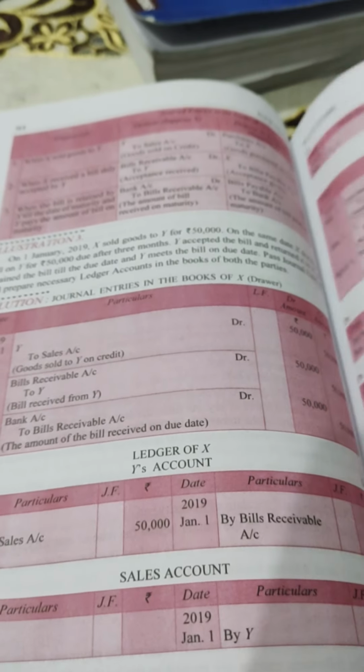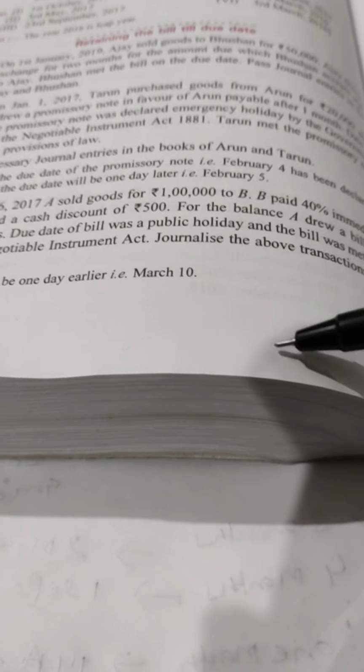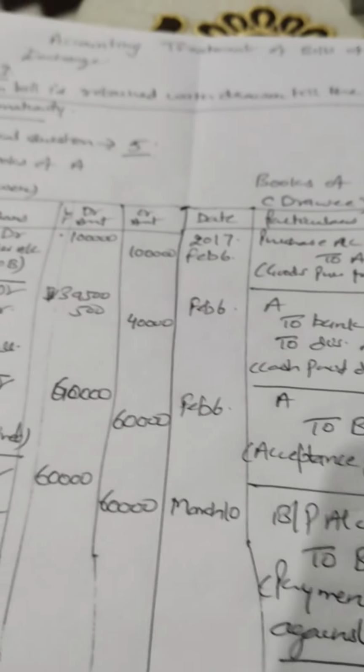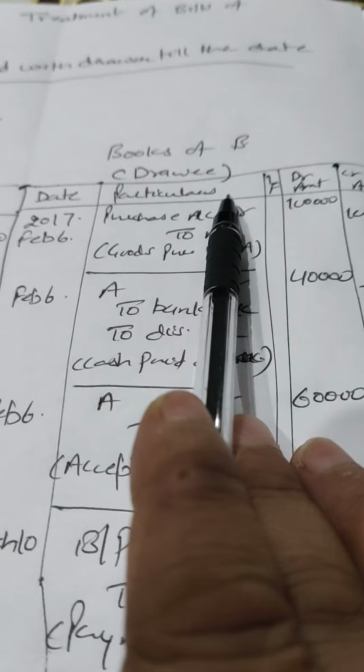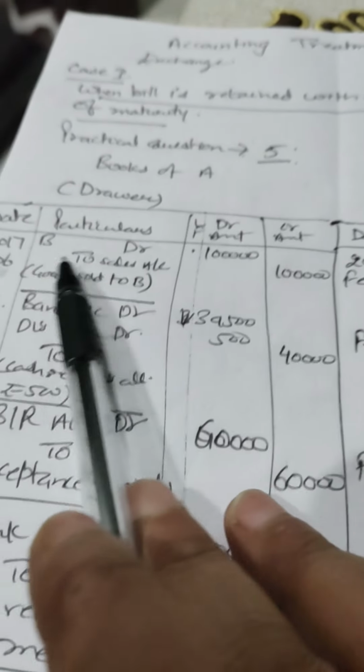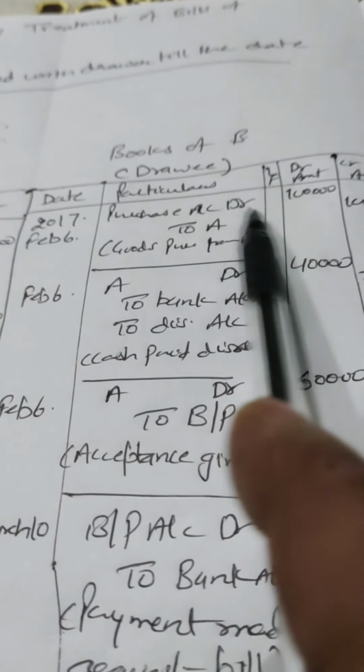So on the basis of this, we will do practical question number 5. You can have a look at this question. On 1st February 2017, A sold goods for rupees 1 lakh to B. Now we will maintain the books of A as well as B. A is the drawer, seller of the goods, and B is the drawee, buyer of the goods. In the books of A, the entry will be B debit to sales account, and in the books of B, the entry will be purchase account debit to A.